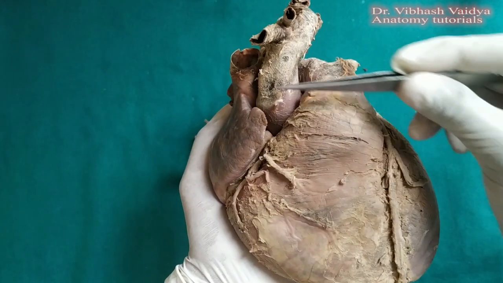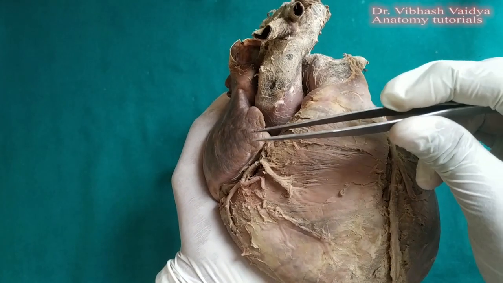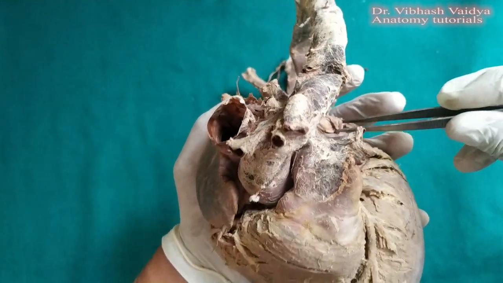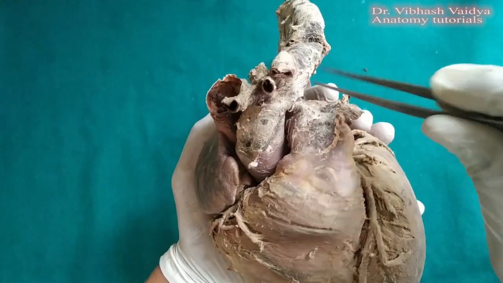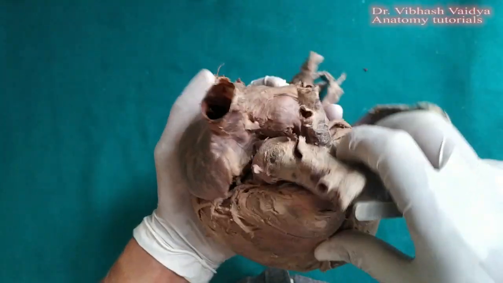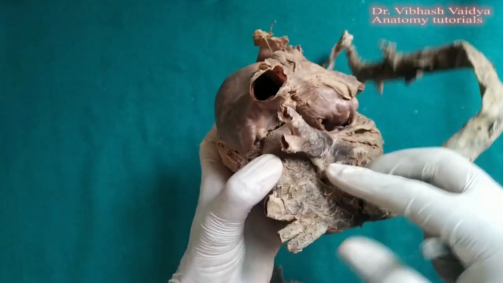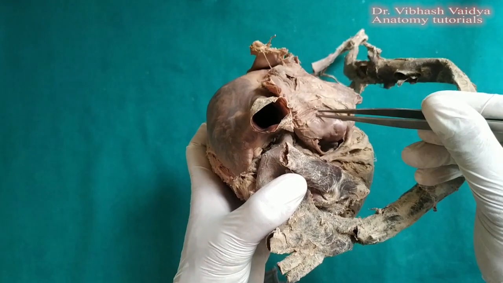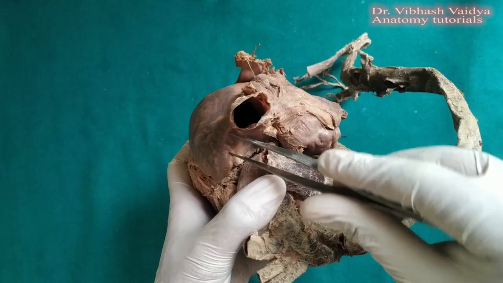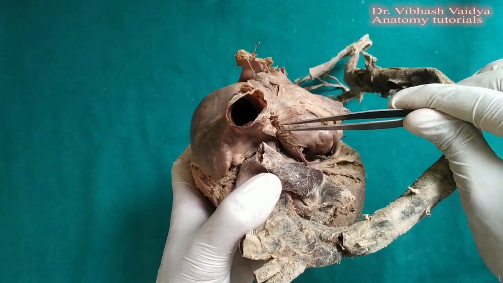So here this is the upper border, and it is formed by 2 atria. Here we can see the right and the left atria, and these 2 atria form the upper border. In the upper border, chiefly it is contributed by this left atrium. This is the left atrium, and a small part of this upper border is formed by the right atrium. So this is the upper border.